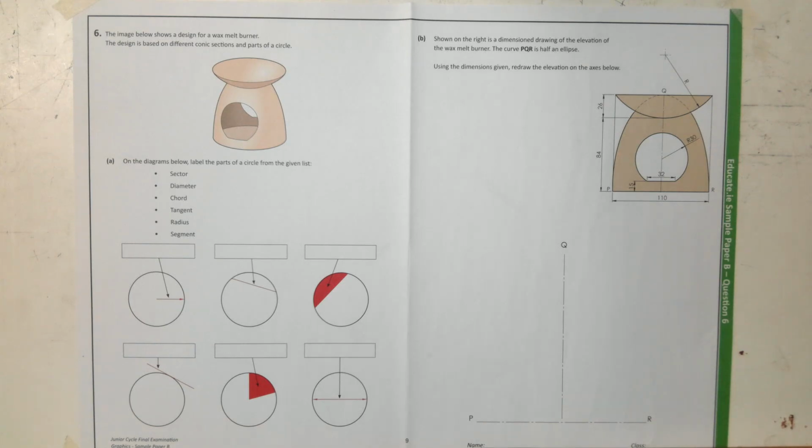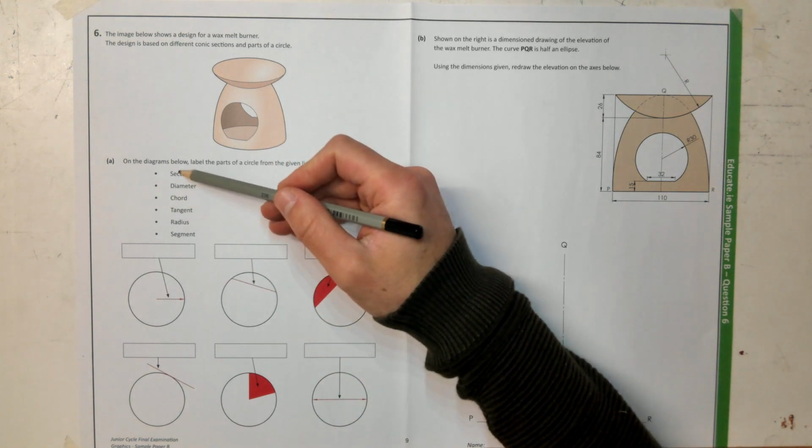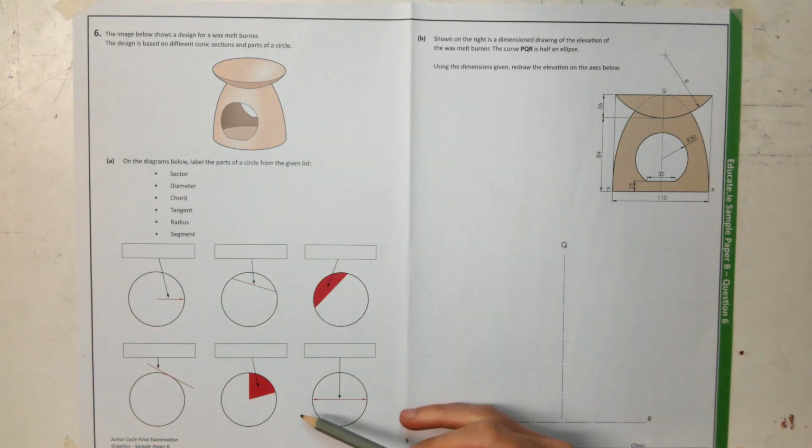So this video is going to go through question 6 of sample paper B. It tells you the image below shows a design for a wax melt burner. The design is based on different conic sections and parts of a circle. On the diagrams below, label the parts of a circle from the given list. So they've given you all these parts here and they want you to put them in the boxes below.